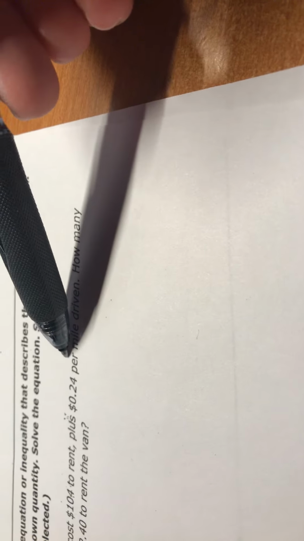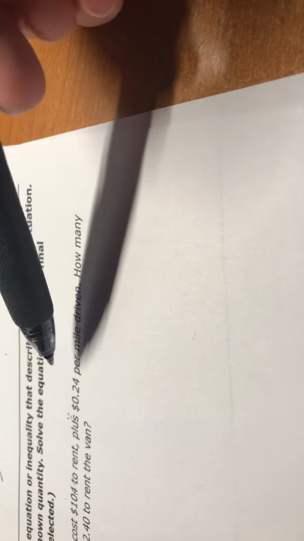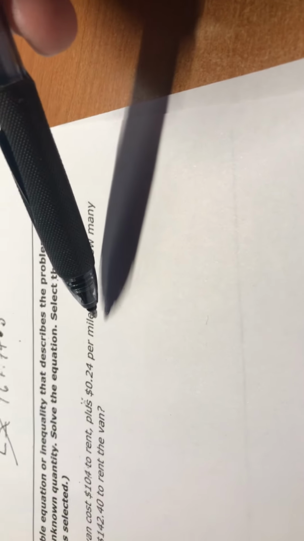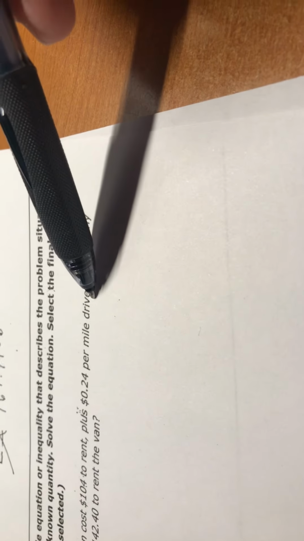The next part says 24 cents per mile driven. Okay? This right here is when per means multiply. All right? If I go 1 mile, it's going to cost me 24 cents. If I'm going to go 2 miles, it's going to cost me 48 cents, etc. and so forth.